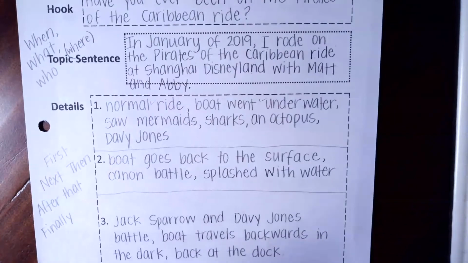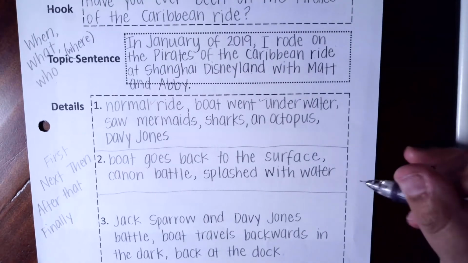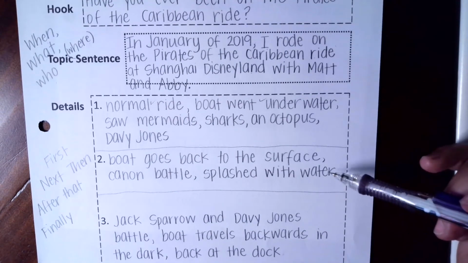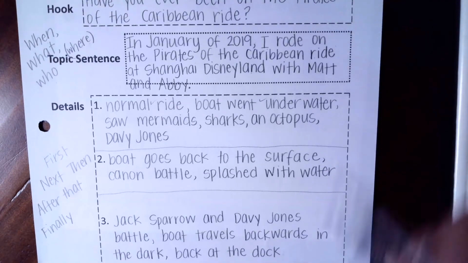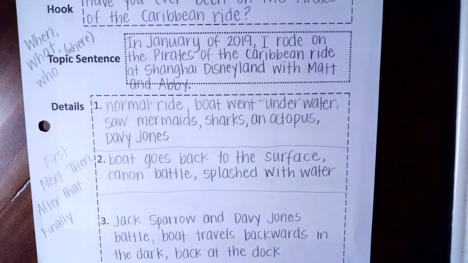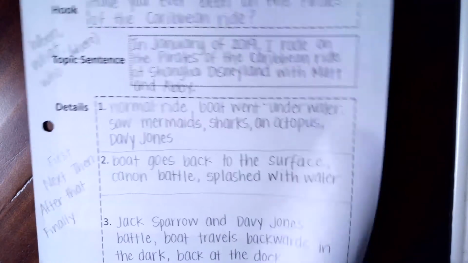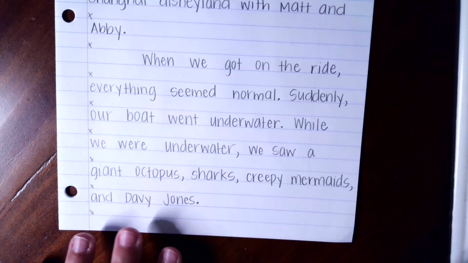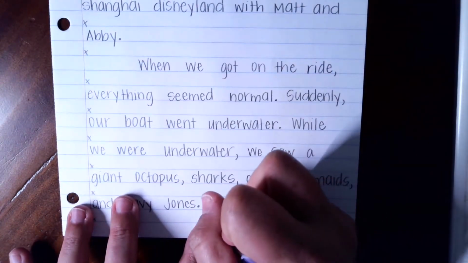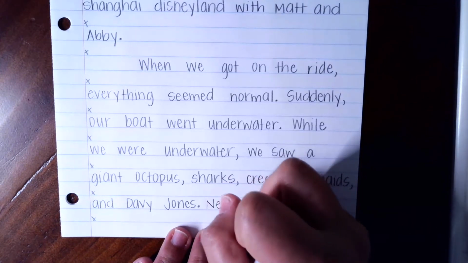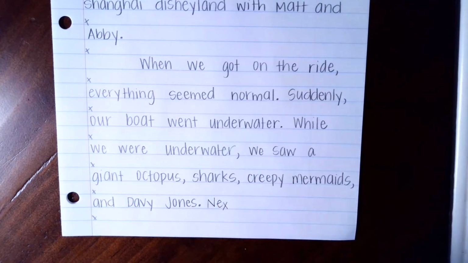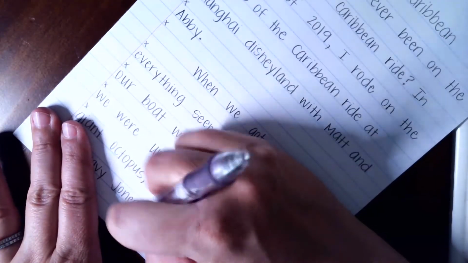Now I'm going to do my next part. This next part talks about the boat getting sucked back up to the surface. We're in the middle of a cannon battle, and we get splashed with water. So again, probably 3 sentences, right? So next, or you can say then, that would have also worked. Actually, I'm going to change that to then. I like the way that sounds better.